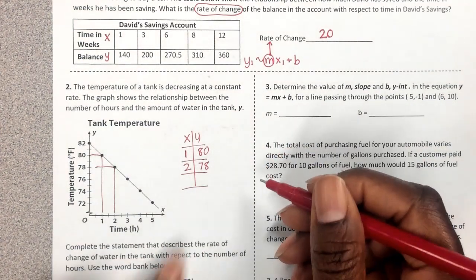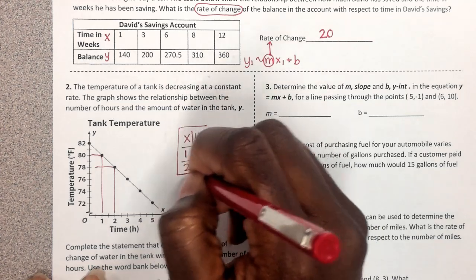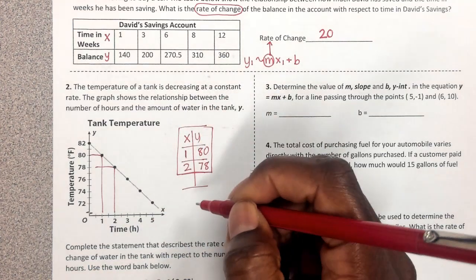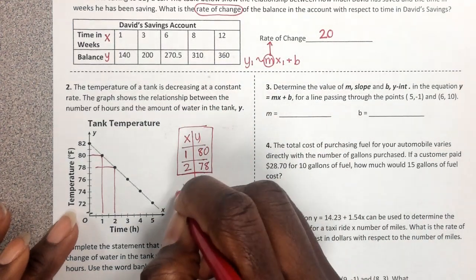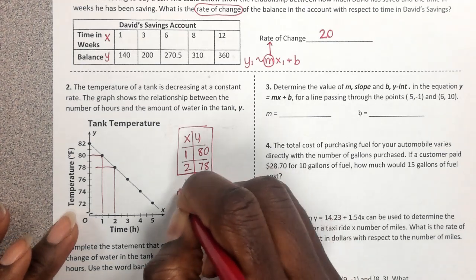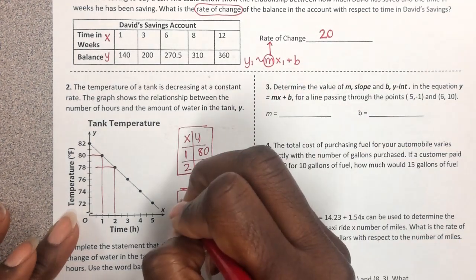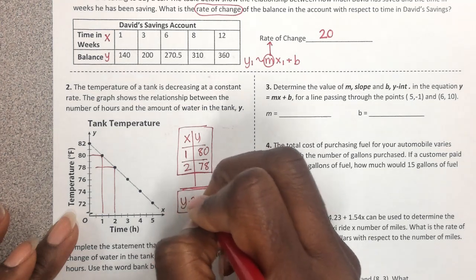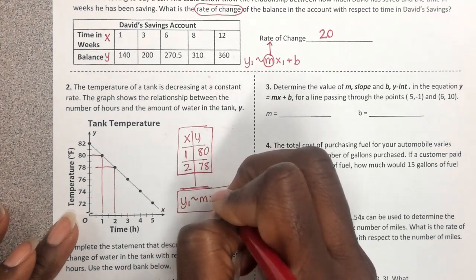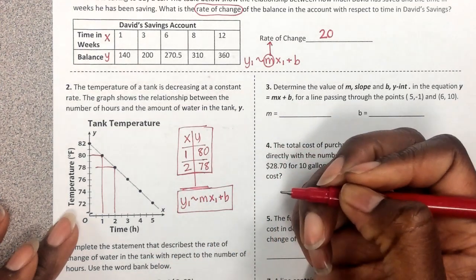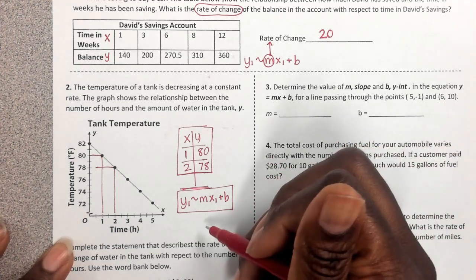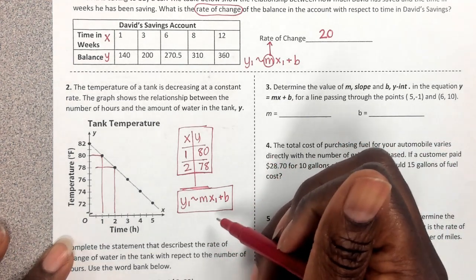Now that I have my 2 points, you will have put them in the Desmos calculator. Then on the next line underneath, just like we did on this one, you're going to put your y1 tilde mx1 plus b. Sorry, that's my phone. And then it's going to give you several things.